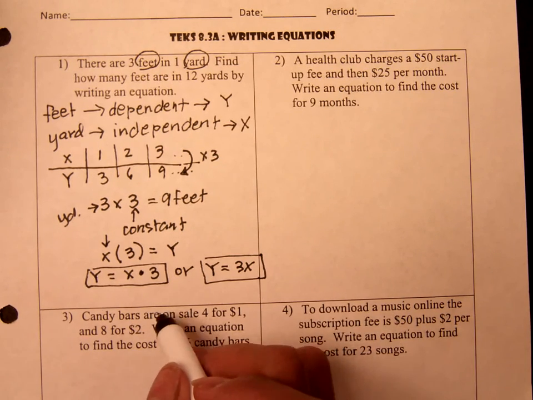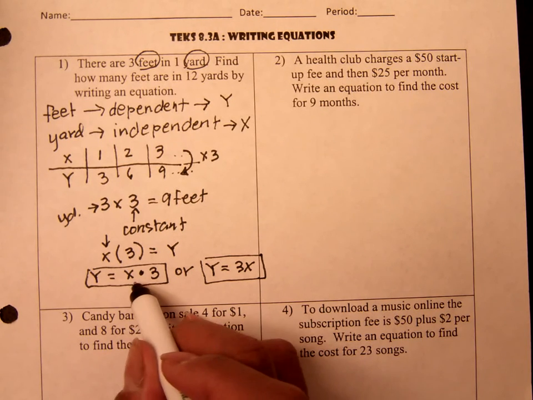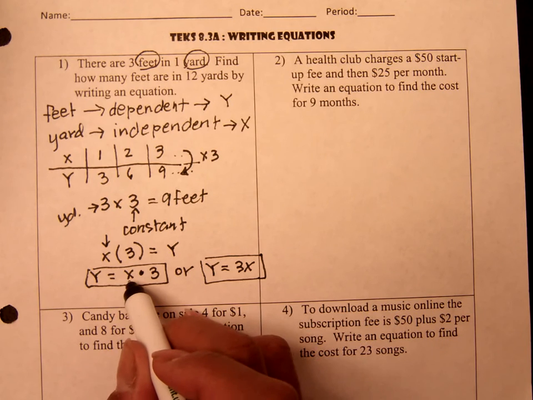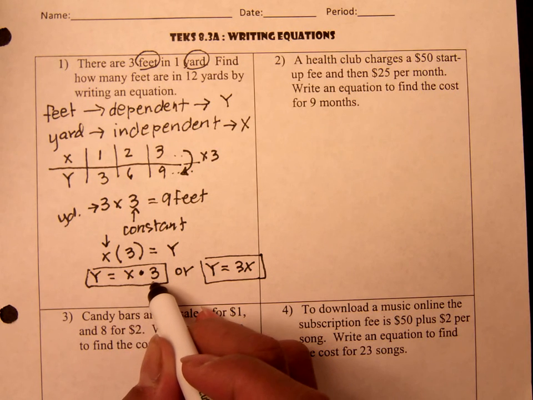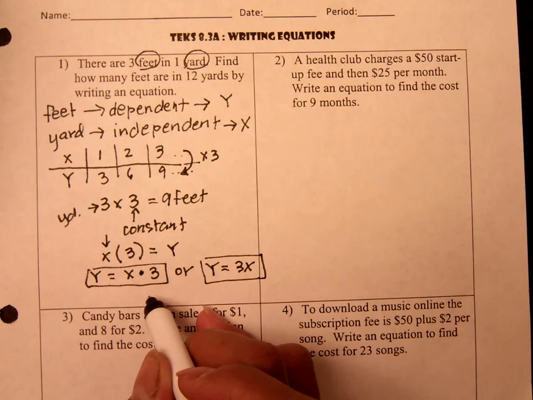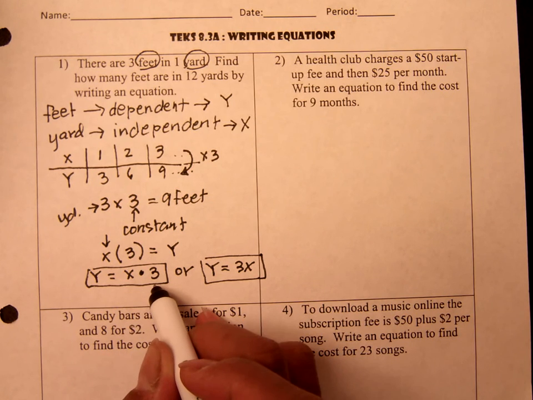If I have 10 yards, based on this equation, I can say that if my x is 10, then the number of feet is 10 times 3, which is 30, right? So that makes sense. If I have 100 yards, then I'm going to have 300 feet.